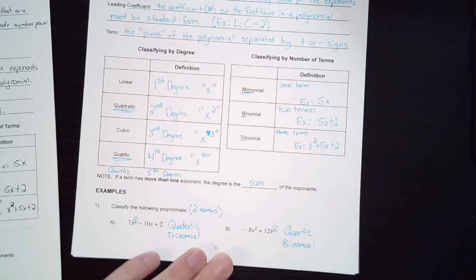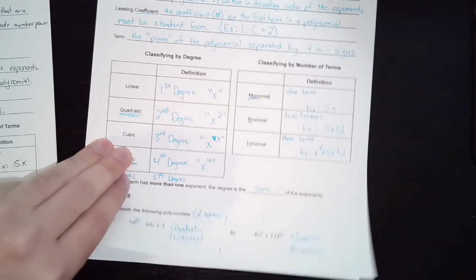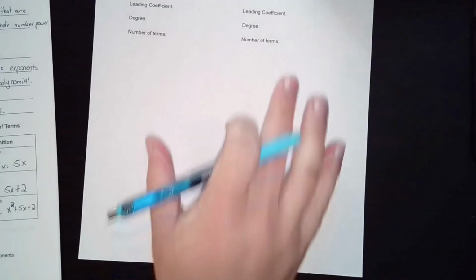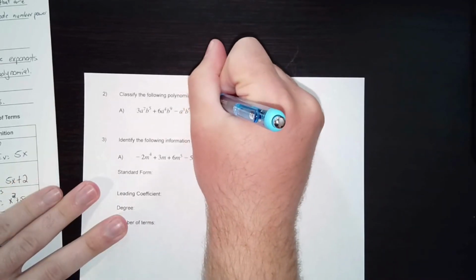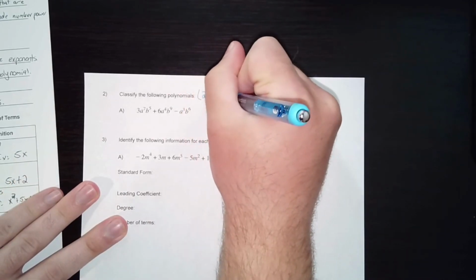Okay, so a quartic binomial there for 1b. All right, let's move that out of the way. Look at our second page here. Number 2, I'm still asked to classify these polynomials. So just like before, I'm going to have 2 names for all of these.